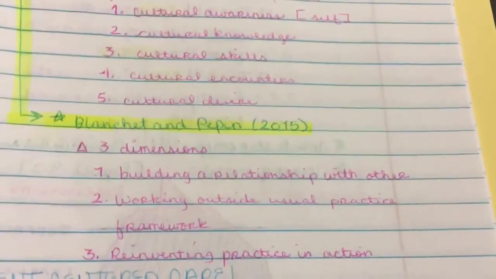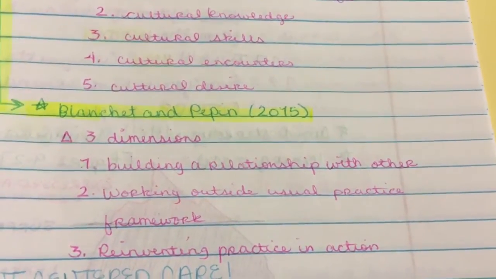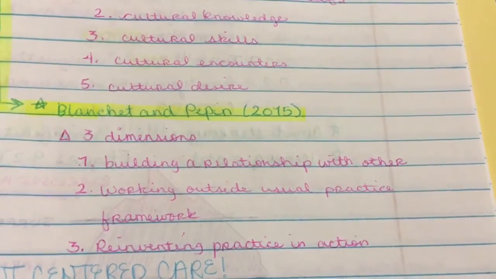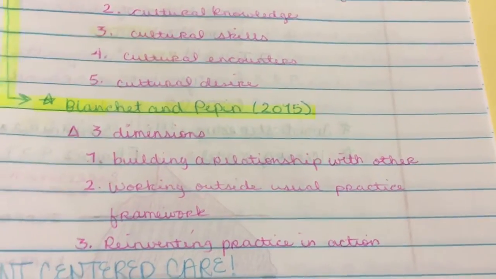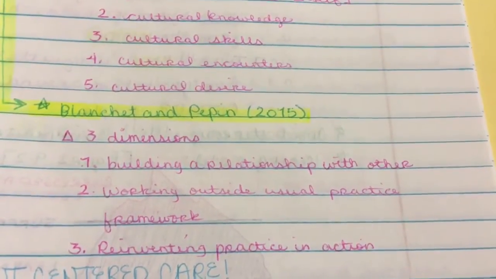Then we have Blanchet and Pepin. There are 3 dimensions. We have building a relationship with others, working outside usual practice framework, and reinventing practice in action. So what do these theories mean exactly?